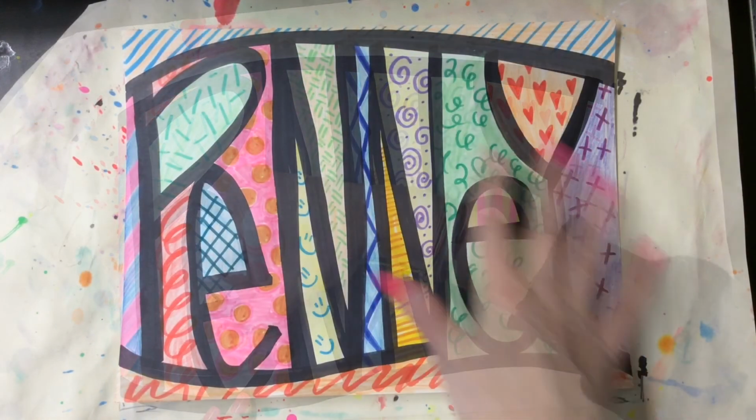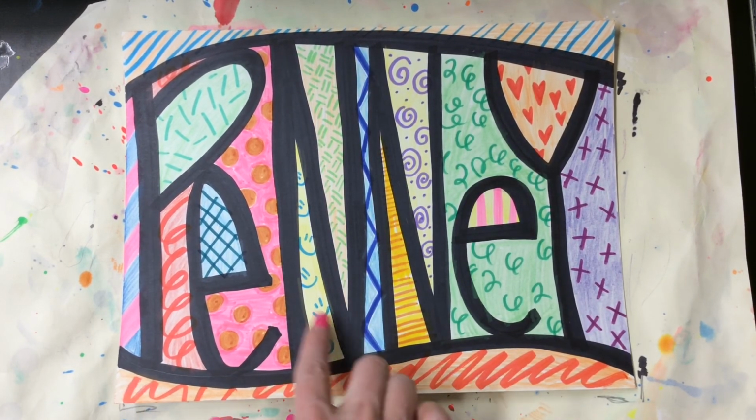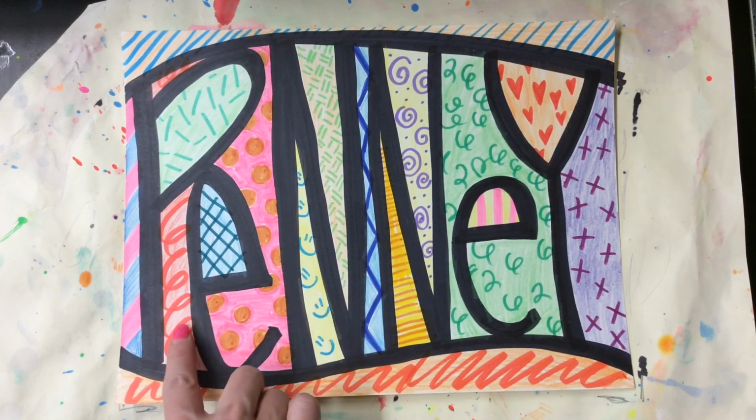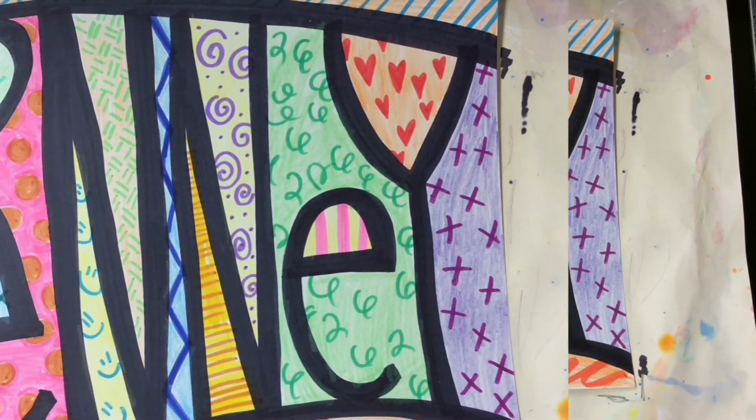So that's it, friends. We've created our name design using lettering, lines, color, and pattern. We want to fill out the whole paper like I've done here. Hope you have fun.